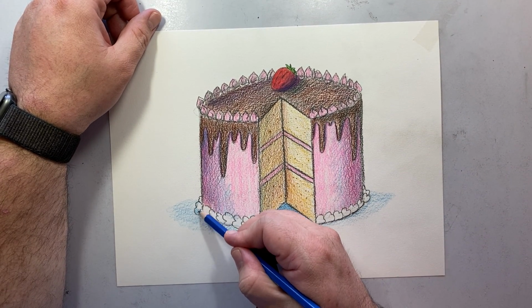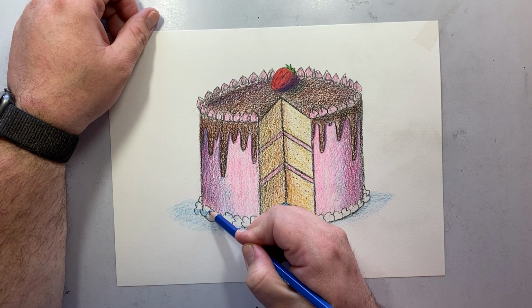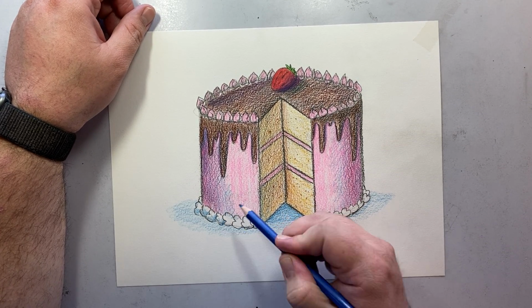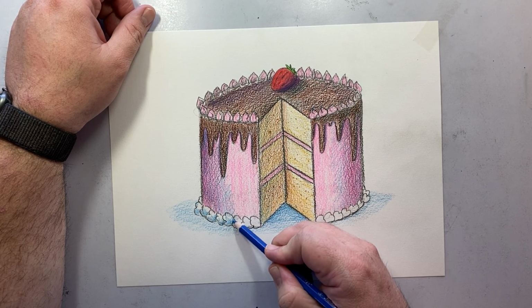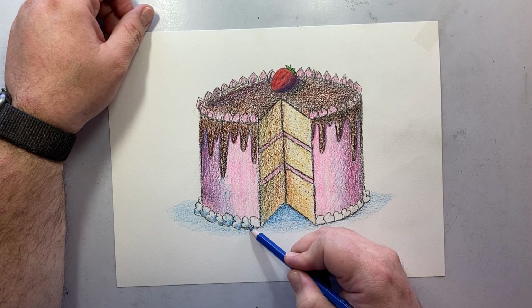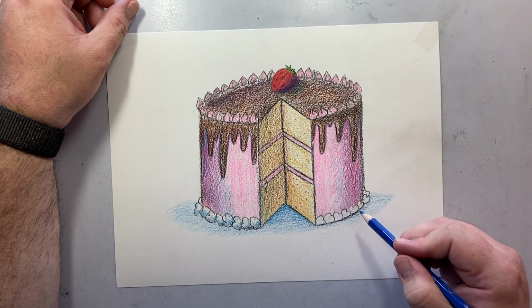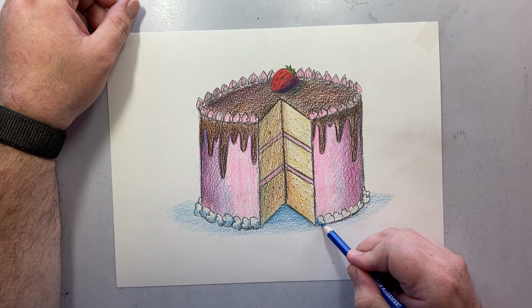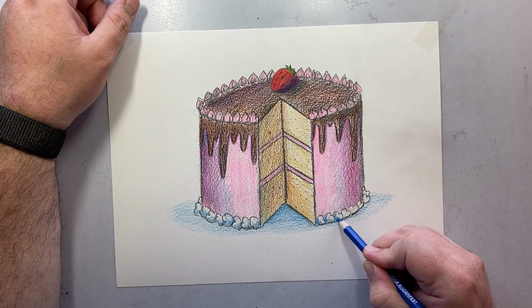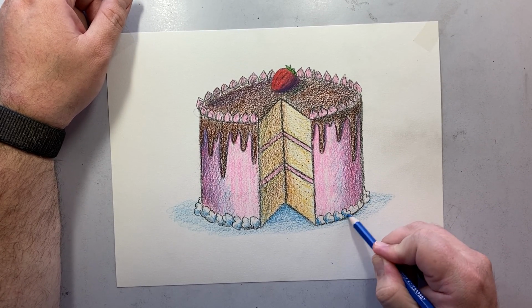When your brain says, you know what? You just need to finish this one bit. It's just not going to be finished until you add that detail or add a little bit of orange right there, whatever the problem is. And you should listen to that because that's your artist brain making those decisions.